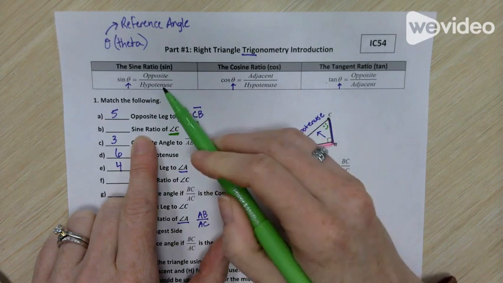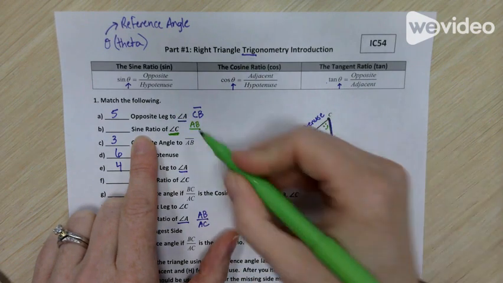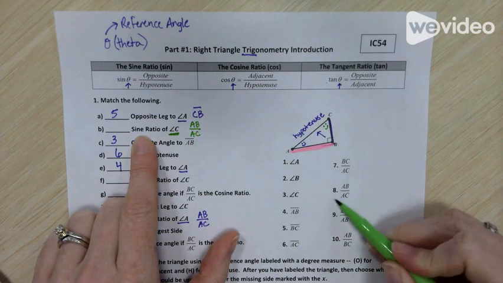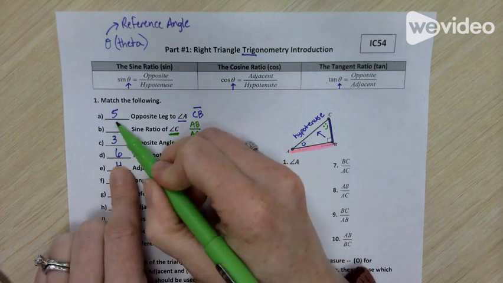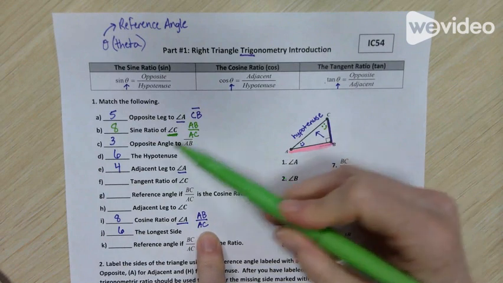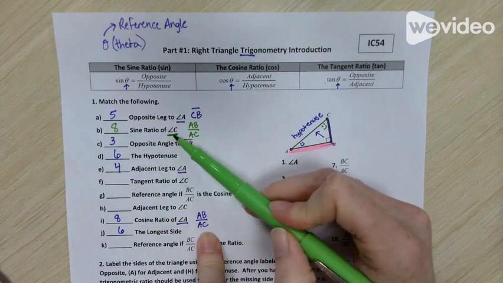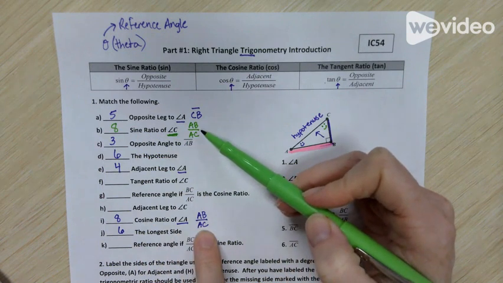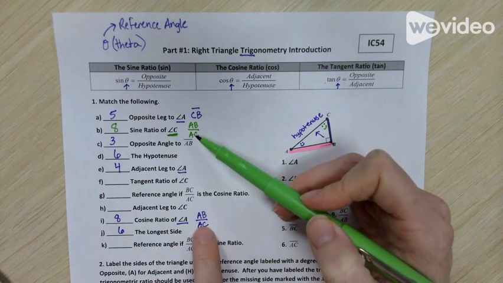And then the hypotenuse, back to that same AC side, is going to be the denominator. So I'm going to use that same option number 8 that I already used earlier. So that brings up an interesting point. The sine ratio of angle C and the cosine ratio of angle A are actually the same thing. Something to keep in mind.